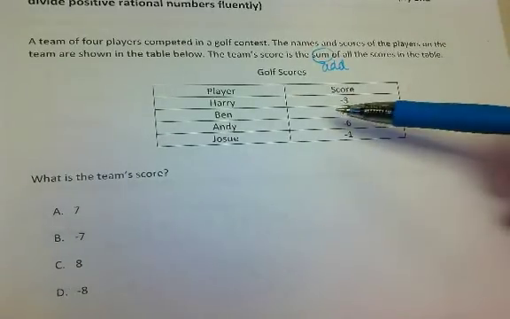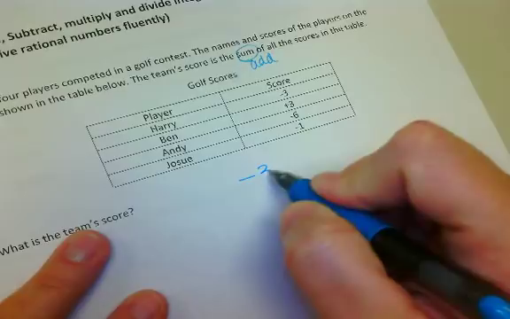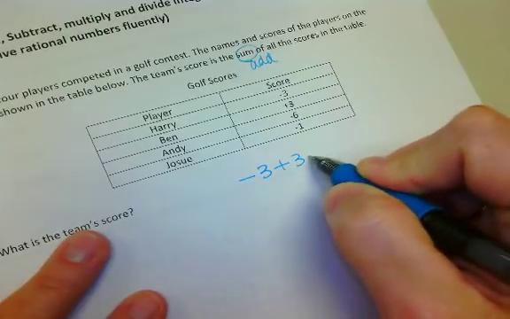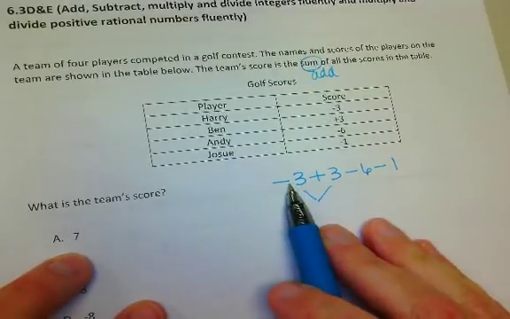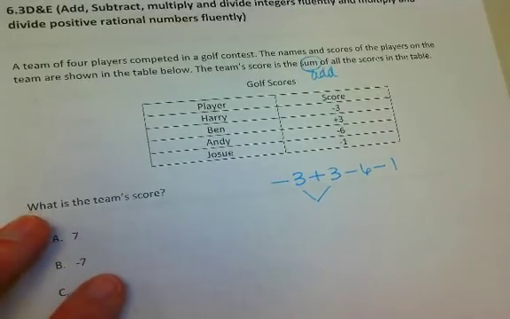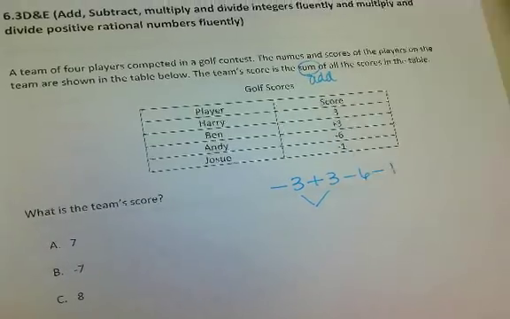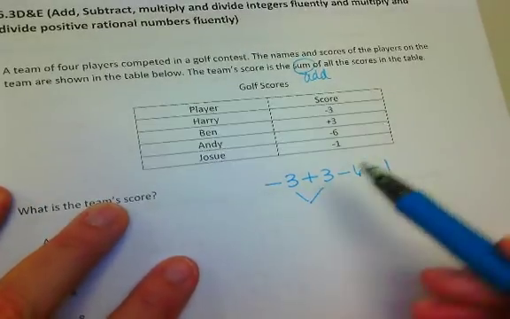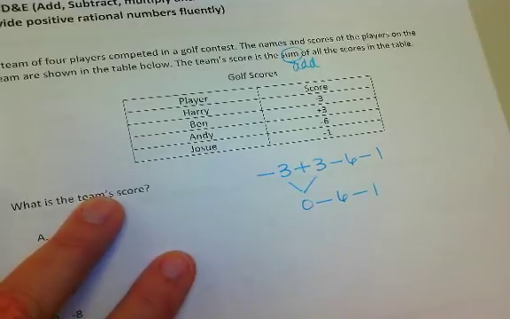Okay, so we have -3 plus 3 minus 6 minus 1. Here we have a negative and a positive. According to our rules, when the signs are different, we subtract and keep the sign of the bigger number. In this case, -3 and +3 make 0. So now we have 0 minus 6 minus 1. Now this is subtraction, so according to our rule, keep, change, change. We're going to keep this, change this to addition, and change this from a +6 to a -6.